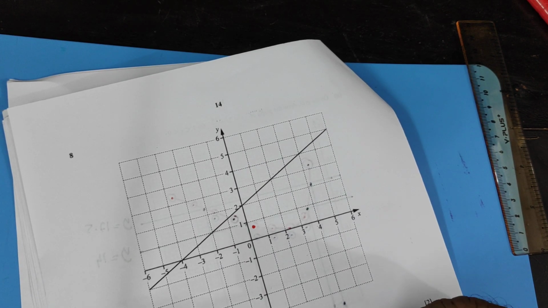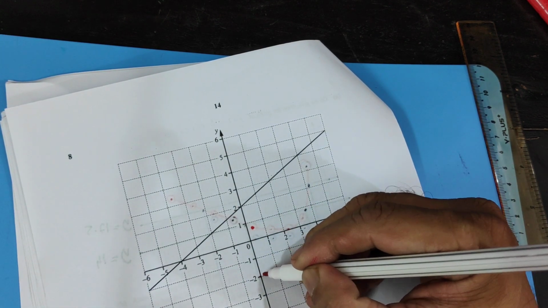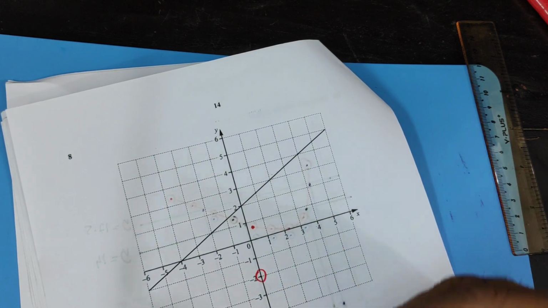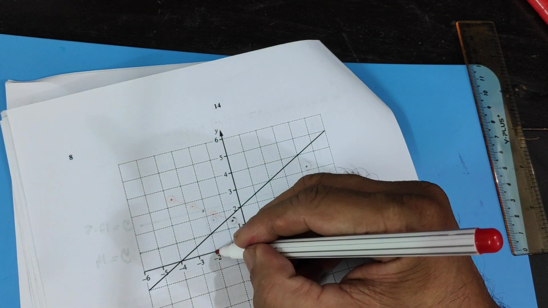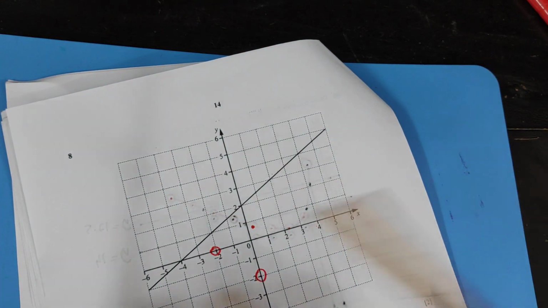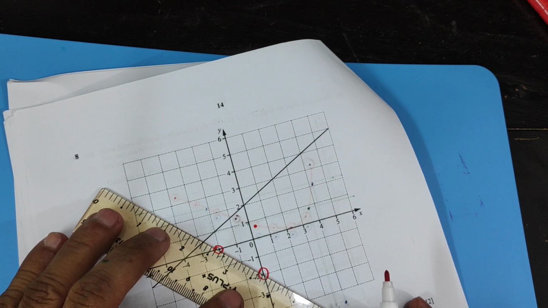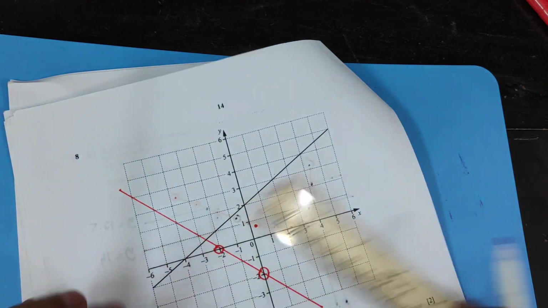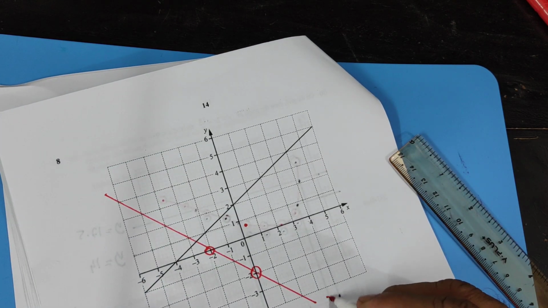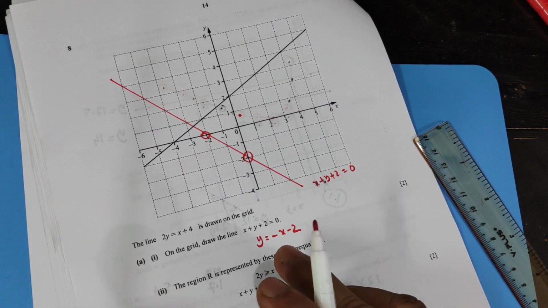When x equal to 0, y equal to minus 2, right over here. x is 0, y equal to minus 2, that one. And when x equal to minus 2, minus minus plus, y is going to be 0, so it's this one. So I can join these 2, and then it can go like this. Okay, and I can write down this one, x plus y plus 2 equal to 0. Okay, so that's that one.